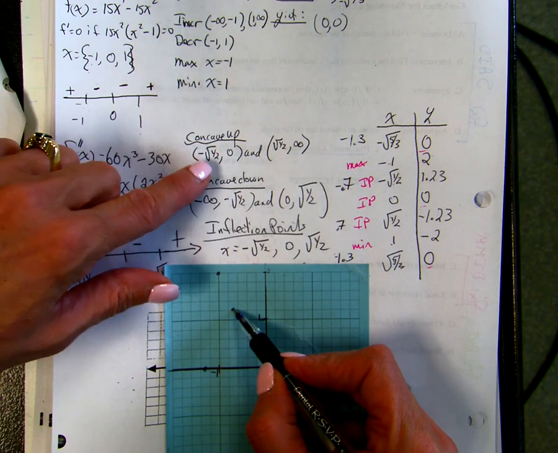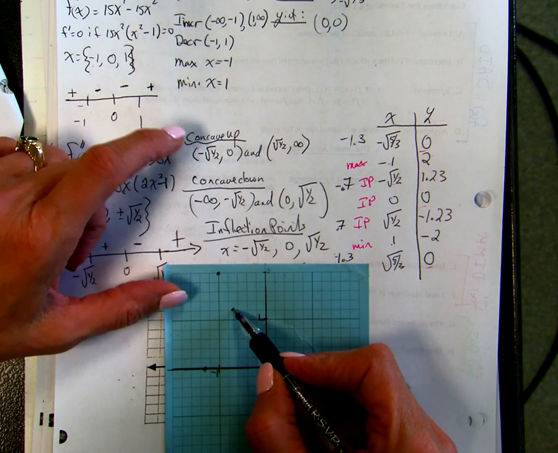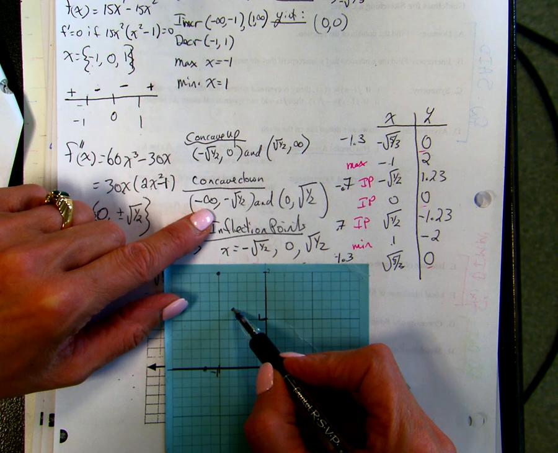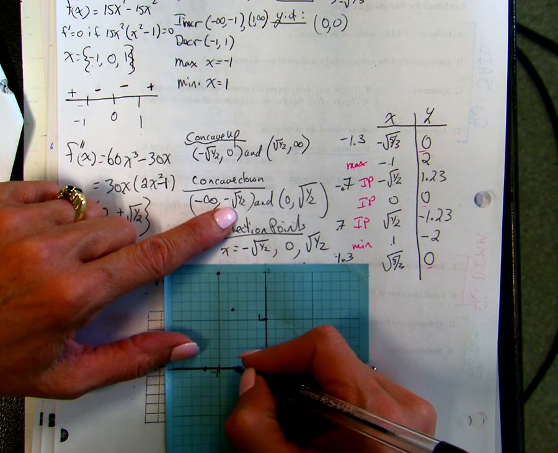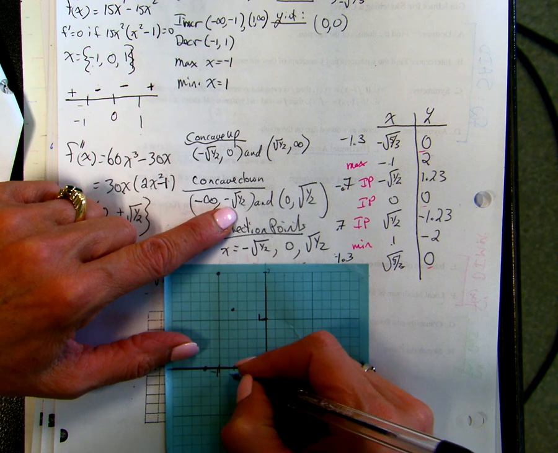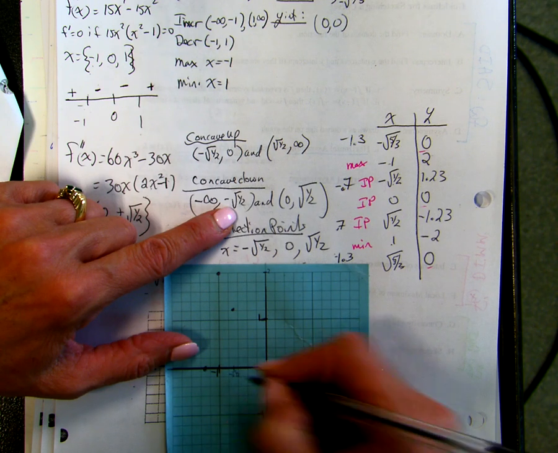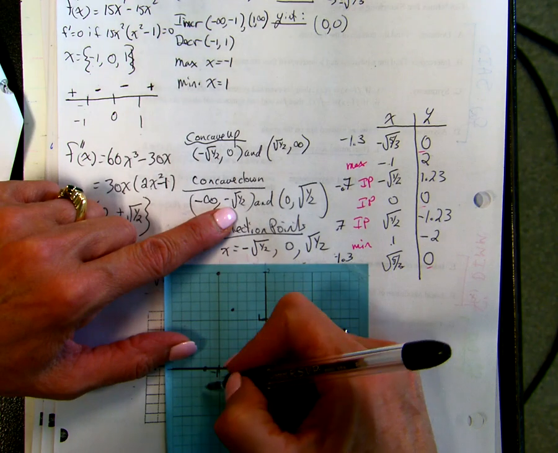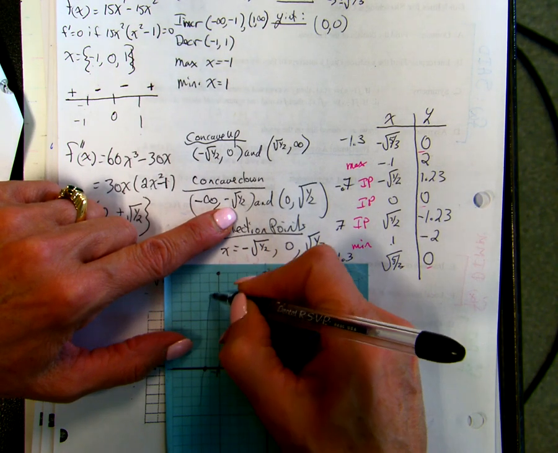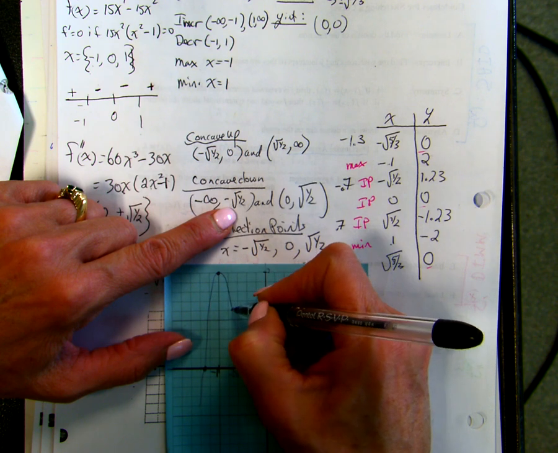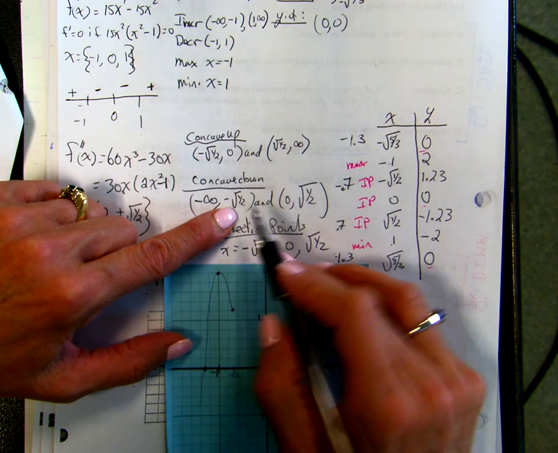So this function is concave down from negative infinity to this negative root, and I said 2 and I meant to say a half. So concave down. So your function is going to look something like this.